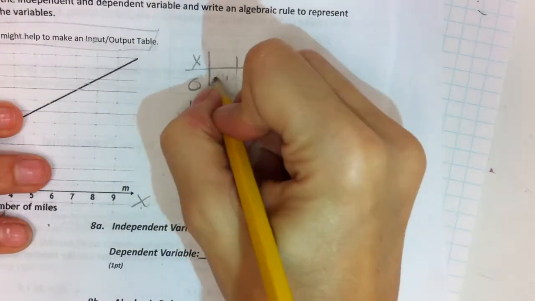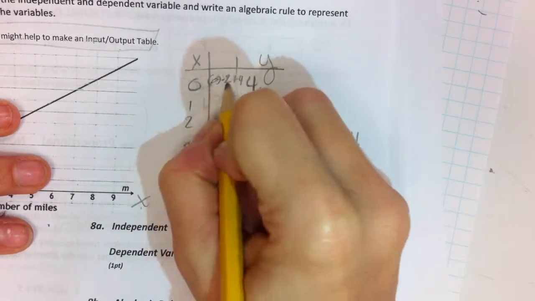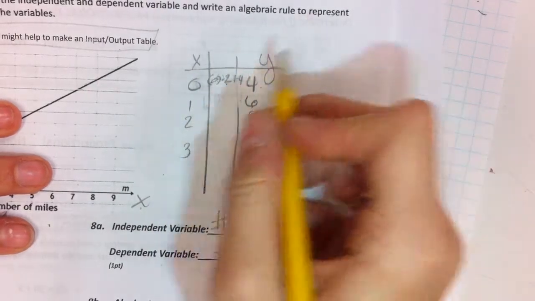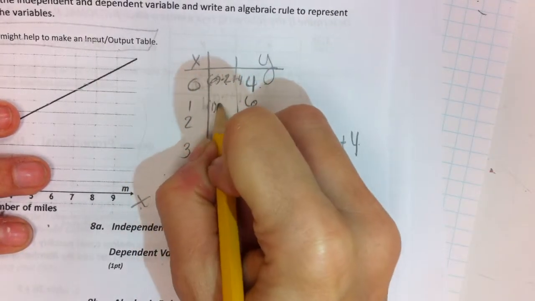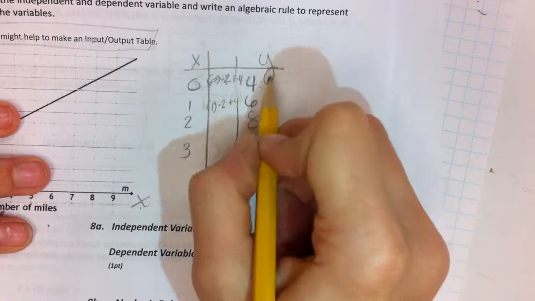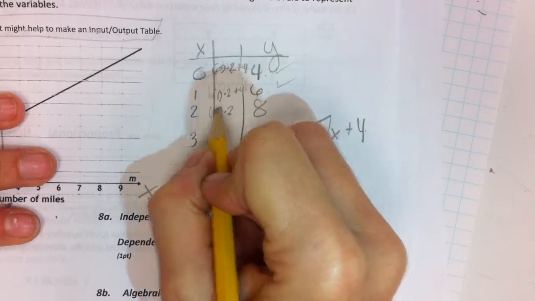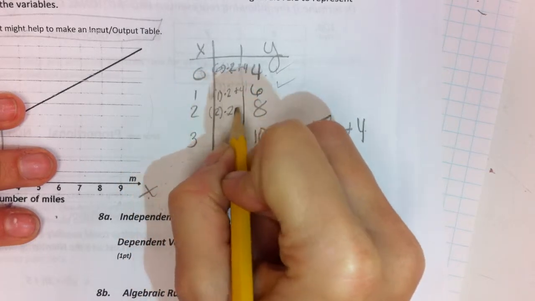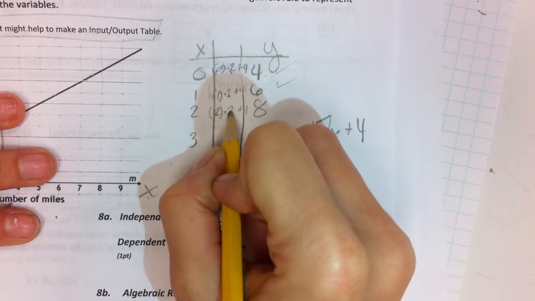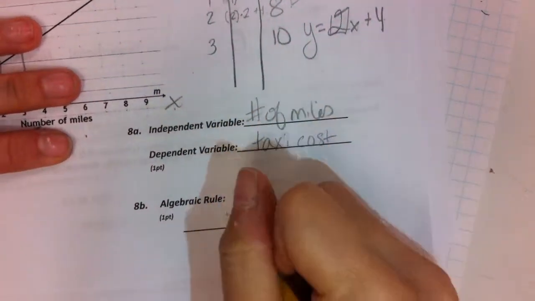If I take my 0 and I multiply it by 2 and then add 4. 0 times 2 is 0, plus 4 is 4. If I take my 1, multiply it by 2. 1 times 2 is 2, plus 4 is 6. So that works for that one, works for that one. Let's try one more. 2 times 2, put the 2 in, multiply it by 2, then add 4. 2 times 2 is 4, plus 4 is 8. So it works.